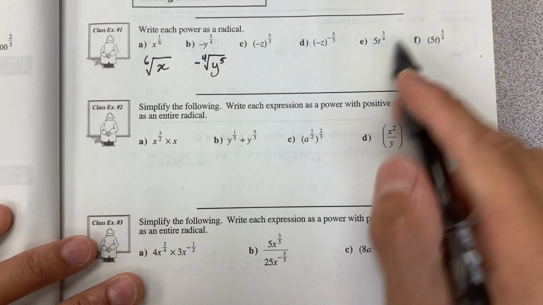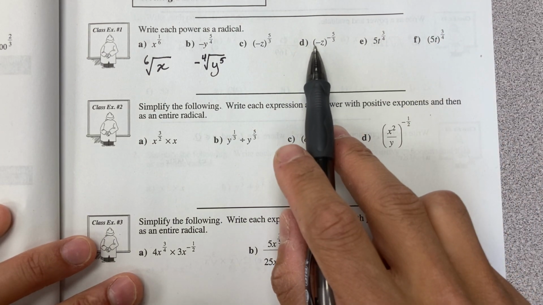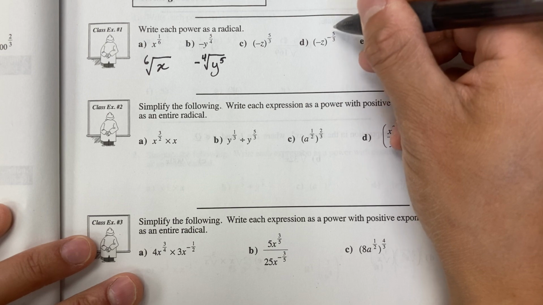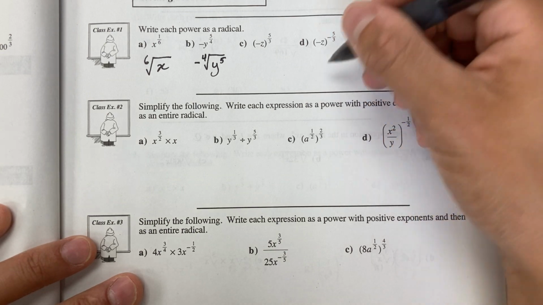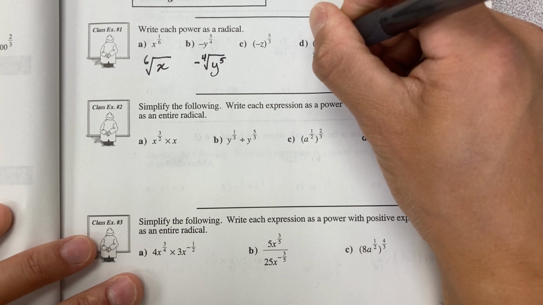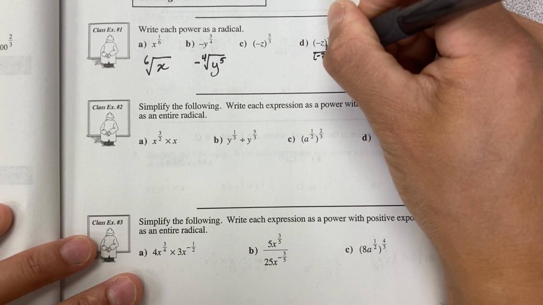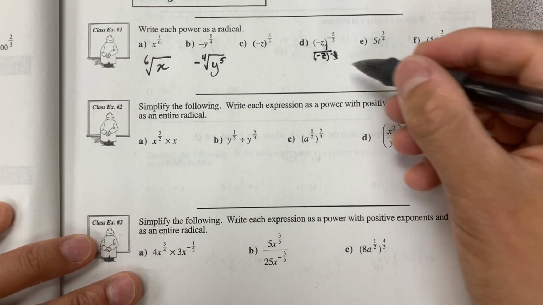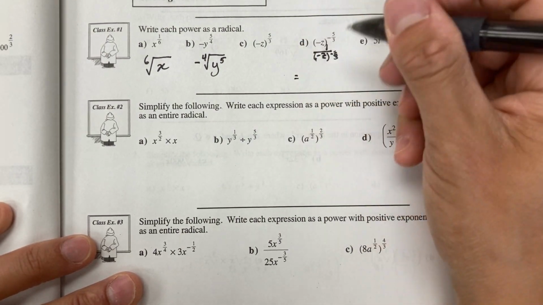Let's see if any of these look particularly tricky. Actually, let's do this one next. I have negative z to the power of negative 5/3. So first I would make this into a positive exponent by putting it all under 1 to the negative 5/3. And I realize that it's probably hard to read. Sorry about that.